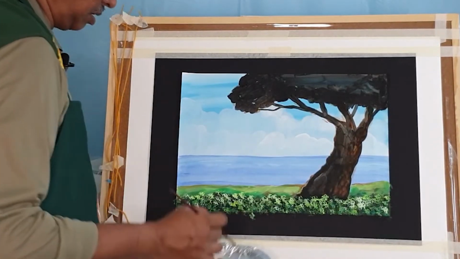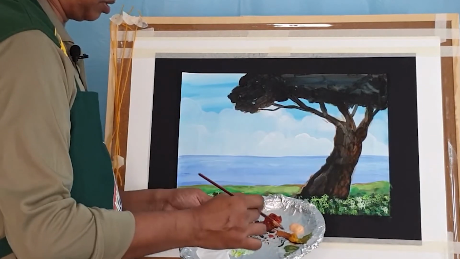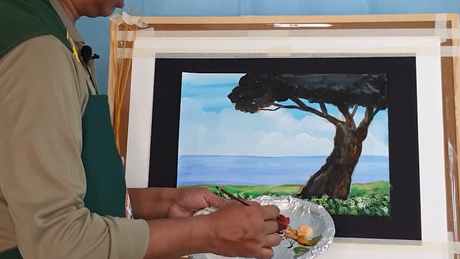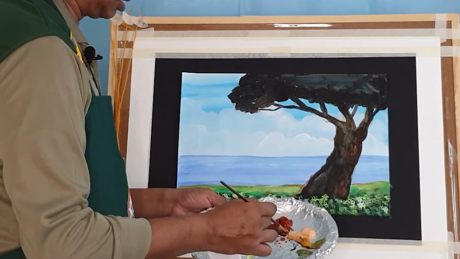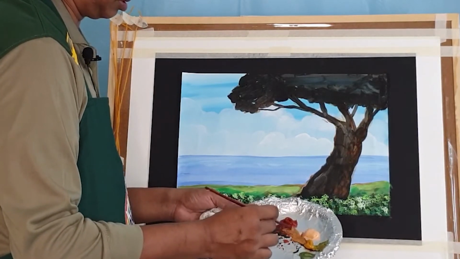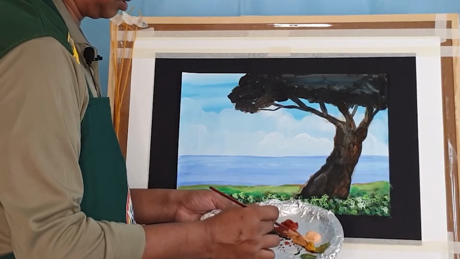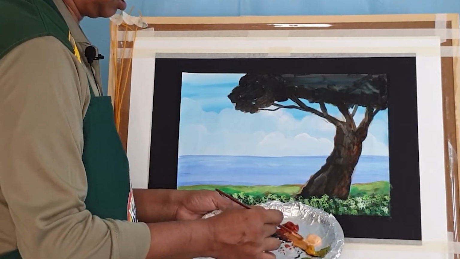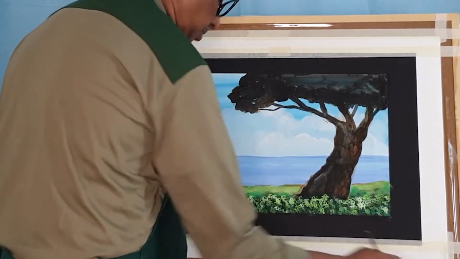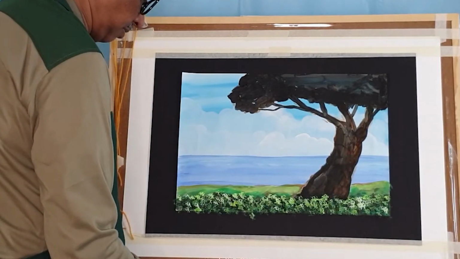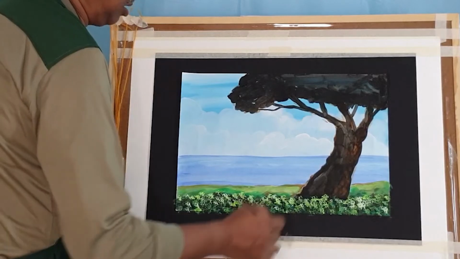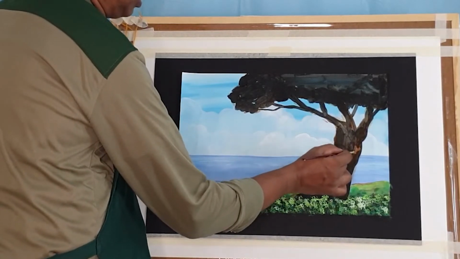For demonstration purposes, I'm using art board. It's not a strong cardboard or canvas. Once you follow my tutorial and you can do a certain level of painting, then maybe you can paint on canvas. You can try painting on canvas.